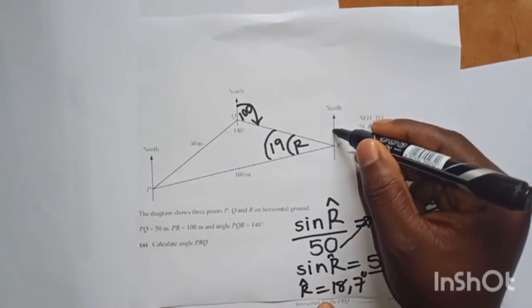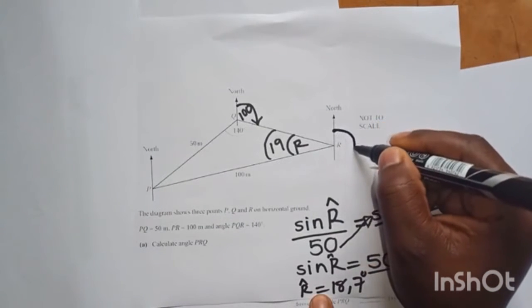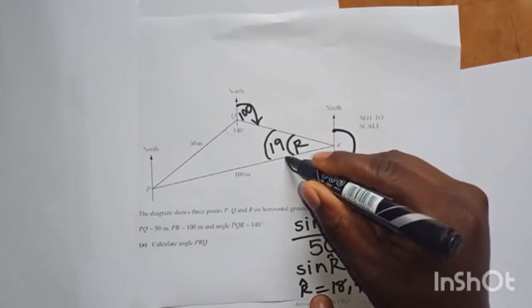Right, remember P from R is similar to R to P. Right, so I need to measure the required angle first so that I know my target. Right, R to P, it means that you need to measure the angle from the north pole of R, moving in a clockwise direction to touch the line connecting R and P. So this is the north pole of R. I'm going to move in a clockwise direction to touch this line which is connecting R and P. So this is the required bearing.